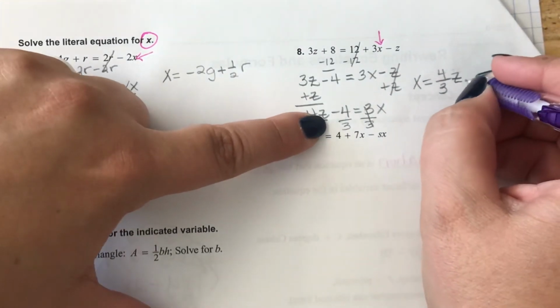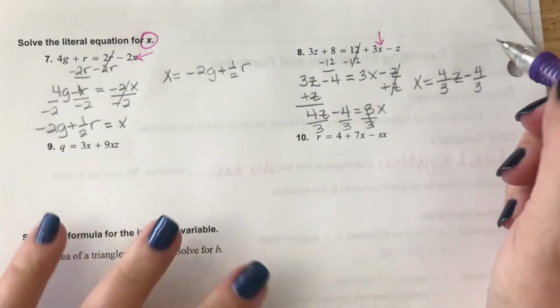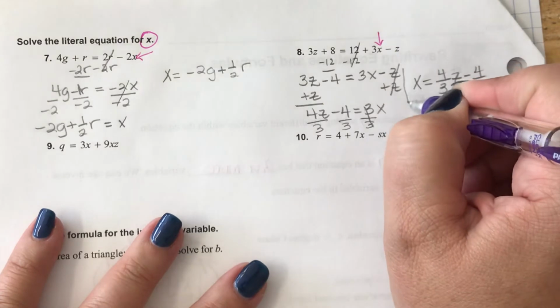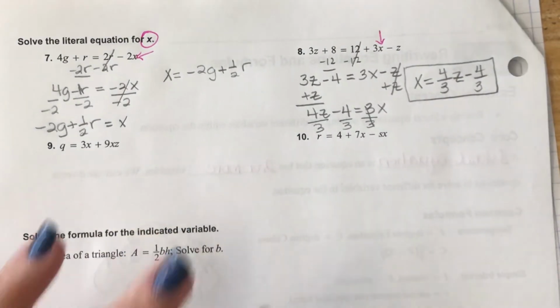And then negative 4/3 again. And I'm going to leave it as a fraction, and that is perfectly wonderful and less work and more exact. So there it is.